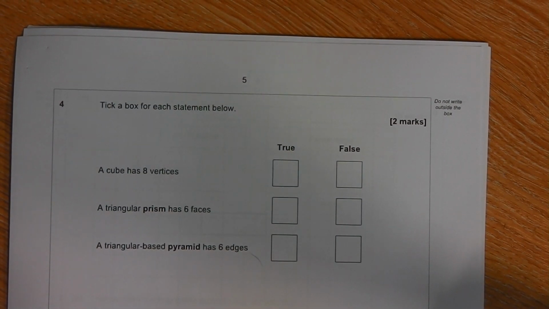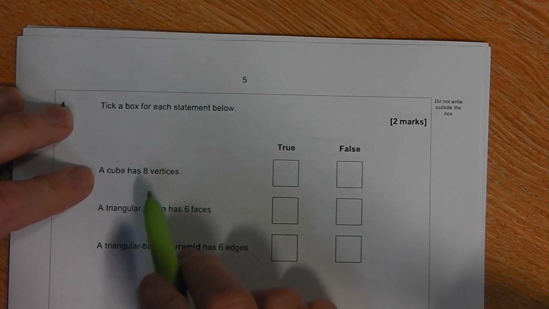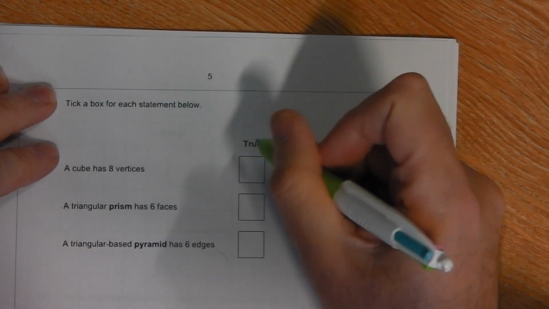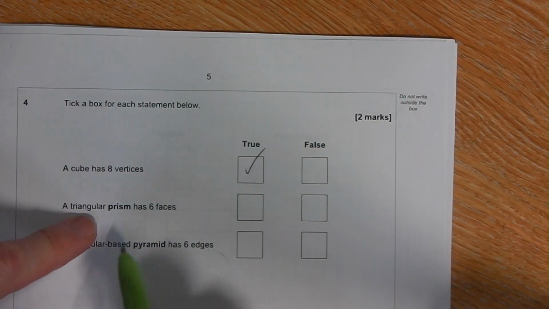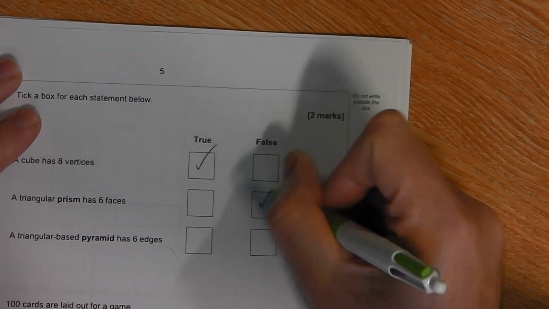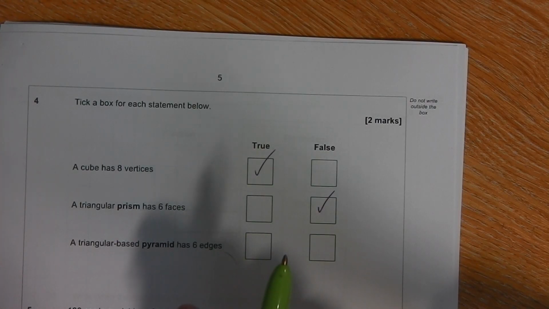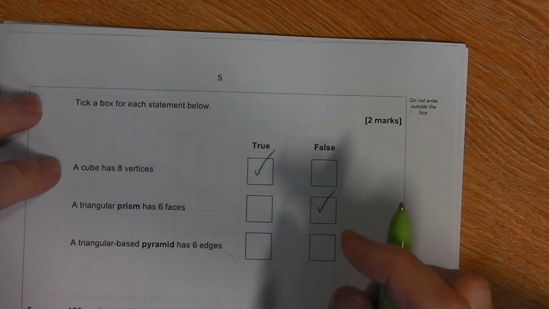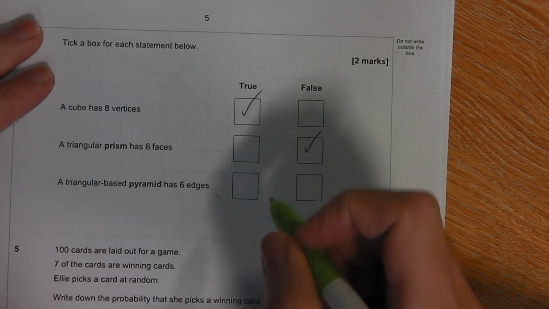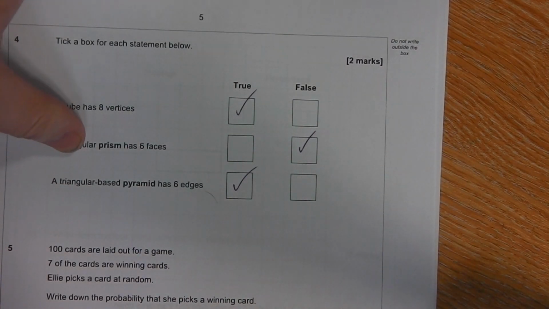Question 4, ticking a box for each statement below, and we're talking about a cube having 8 vertices. Now vertices are corners, and a cube does indeed have 8 corners. It says here triangular prism has 6 faces, and that is not correct. So it's false there, because we've got the 3 around it. If you think of a Toblerone box, we've got the 3 main sides, but then there's a triangle on each end. It only has 5 faces. And a triangular base pyramid has 6 edges, and that is true again, because you've got the 3 around the bottom and then the 3 as it comes up to the point on the top.